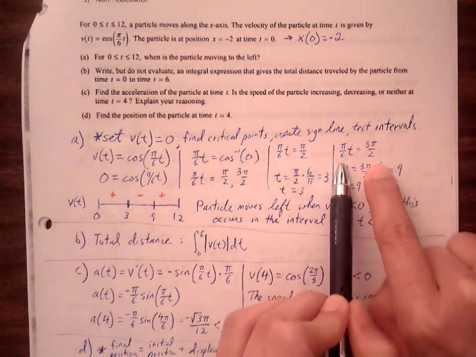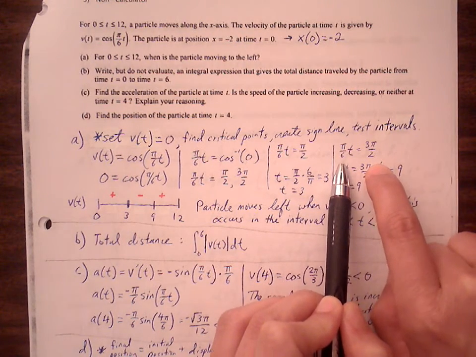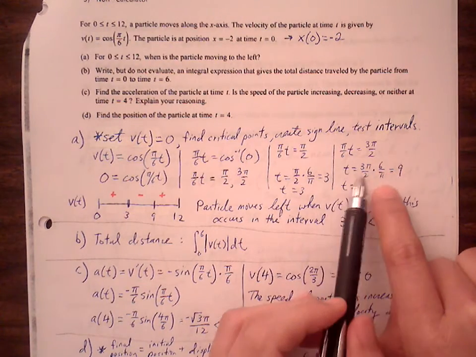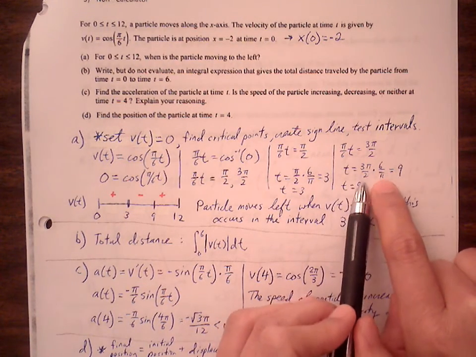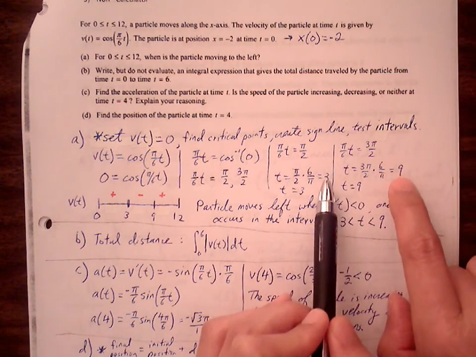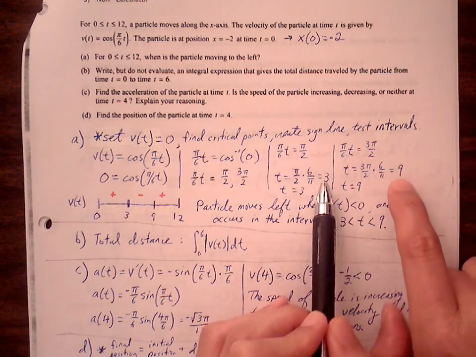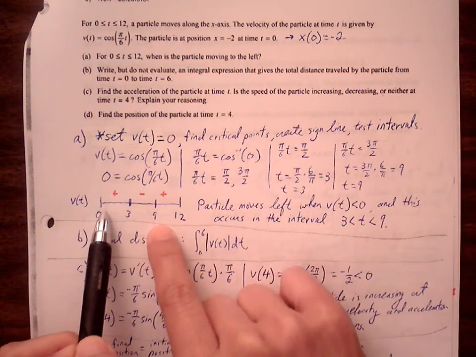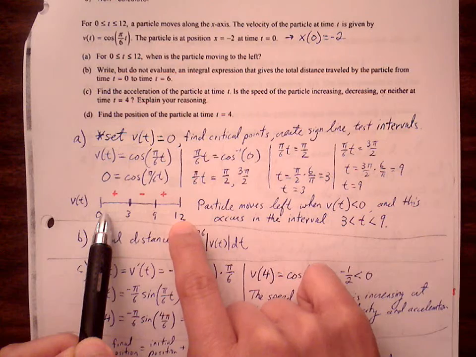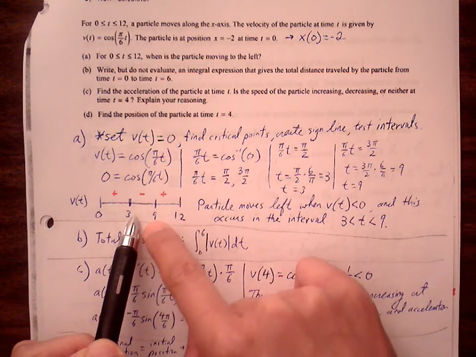For the second, solving for t here, divide both sides by pi over 6, which is the same thing as multiplying by 6 over pi. Again, the pi's cancel out. We get 18 over 2, which is 9. So our two t values where velocity is 0 are 3 and 9. We place that on the velocity sign line with 0 and 12 acting as our boundary, and we're going to test each interval here.